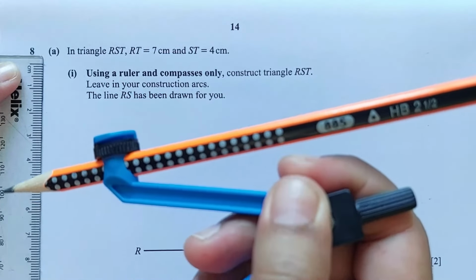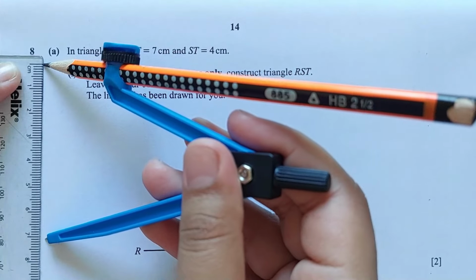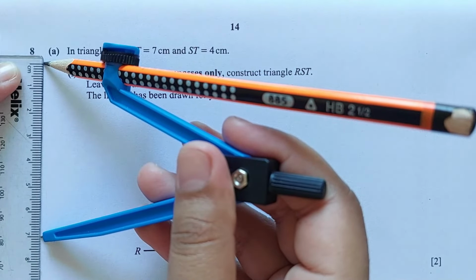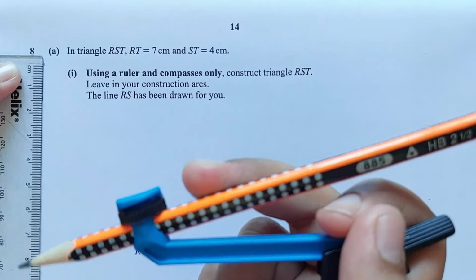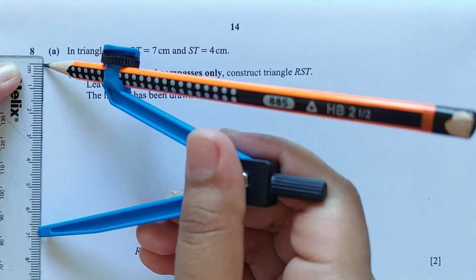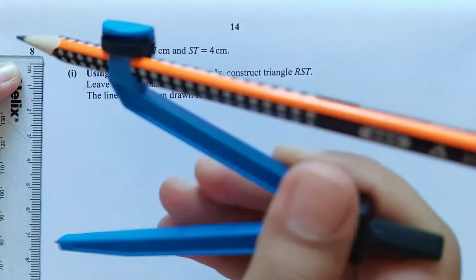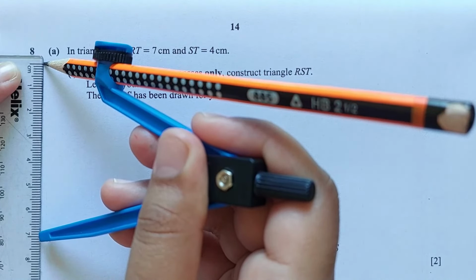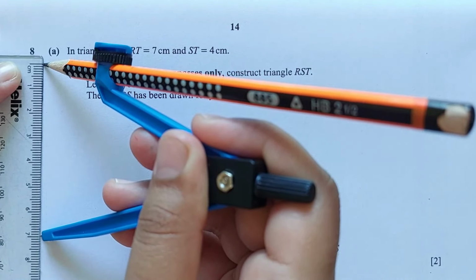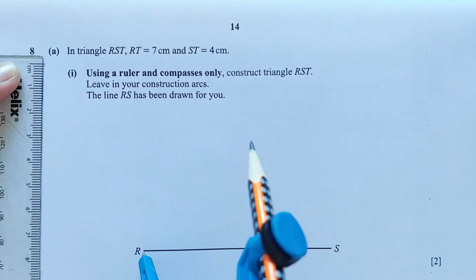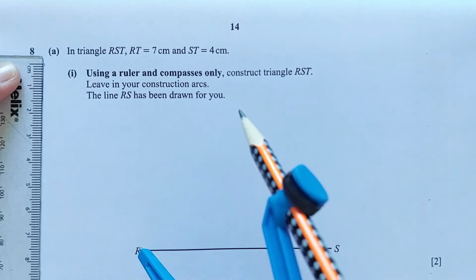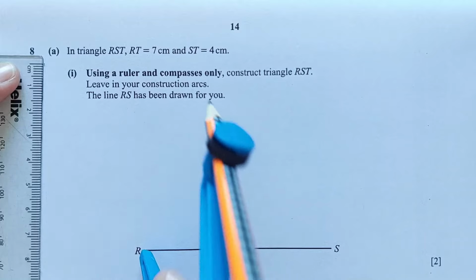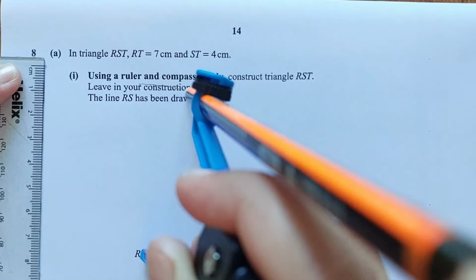Okay, this one. This point is exactly 7 centimeters, you can see. Put the pointer on R because RT is 7 and draw an arc.